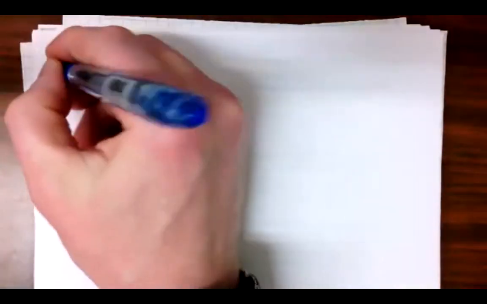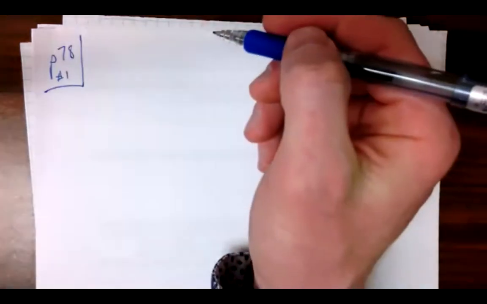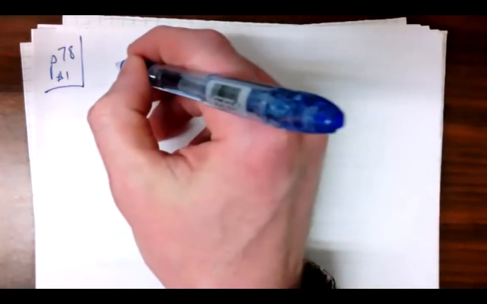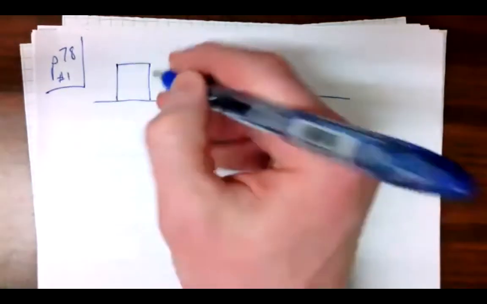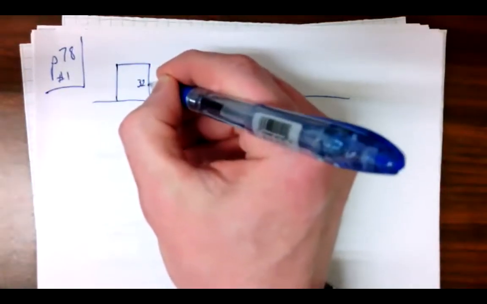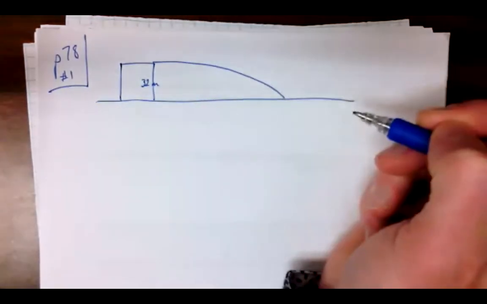Okay, so page 78, practice number 1. It says a hockey puck is launched horizontally from the roof of a 32-meter tall building at a velocity of 8.6 meters per second. So you've got this building, apparently 32 meters high, and someone shoots this hockey puck off the roof.